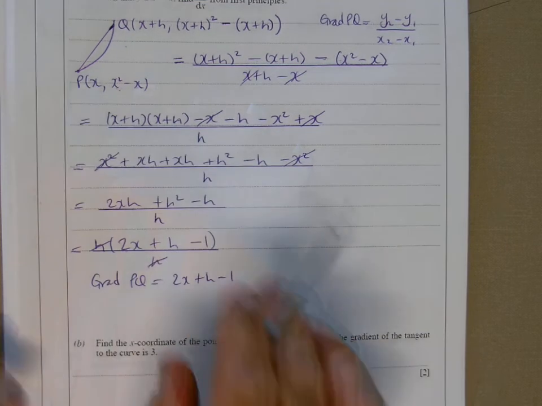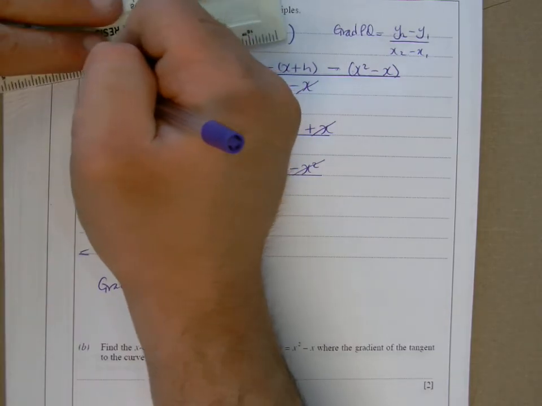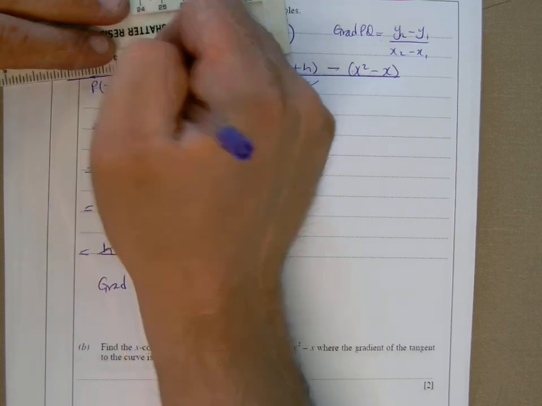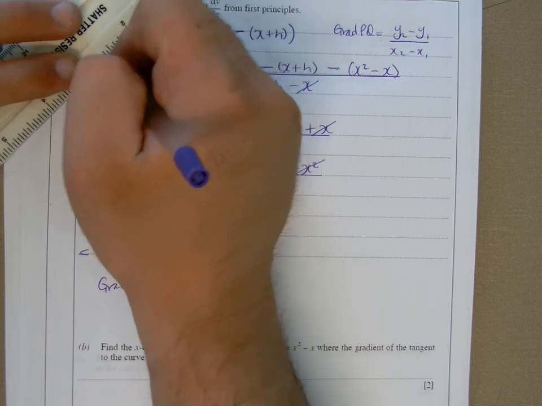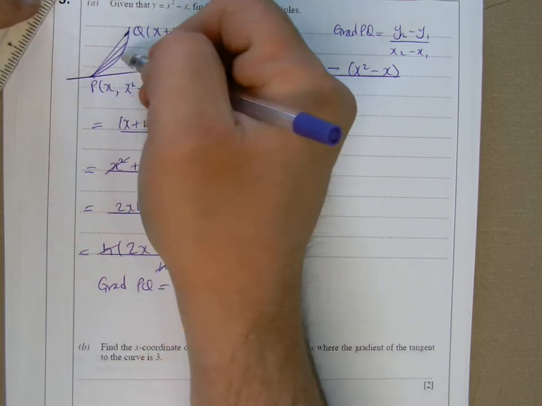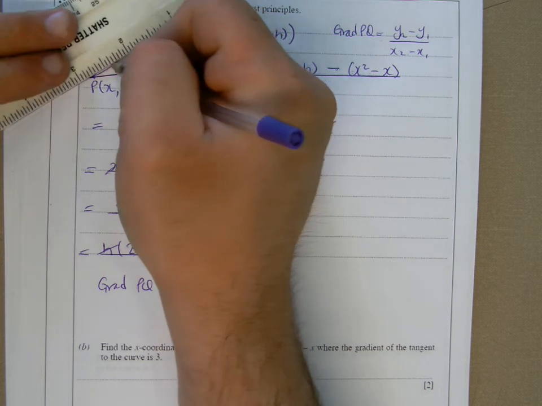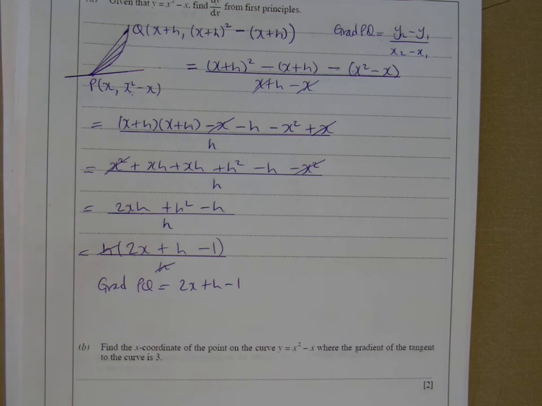But I don't want PQ, I don't want that chord. I actually want the tangent at P, which is the gradient like that. But what I can do is get Q to get ever so close to P. You can see that as Q gets closer and closer, the chord gets ever more like the tangent, and in fact, if you get h to be 0, it will become the tangent.